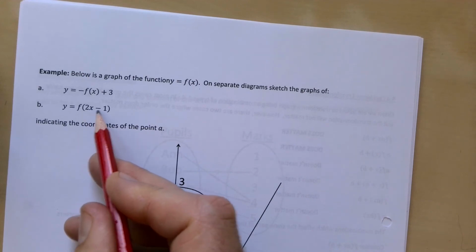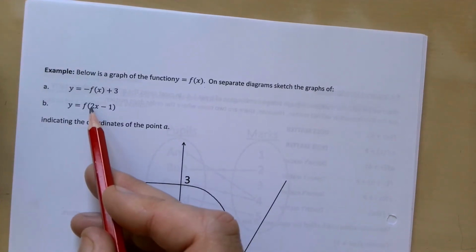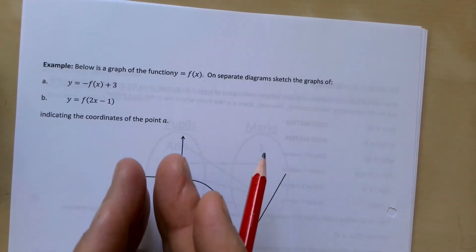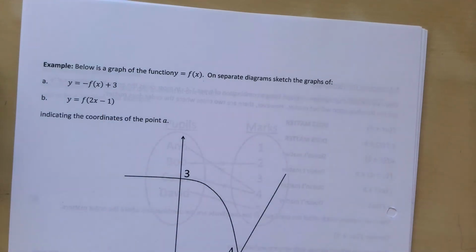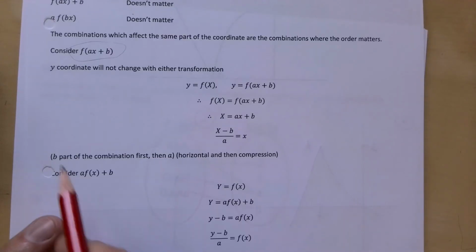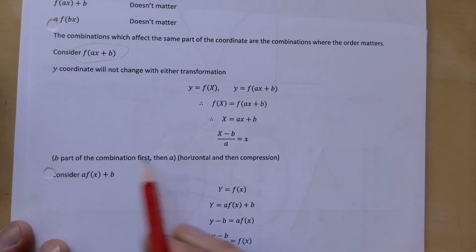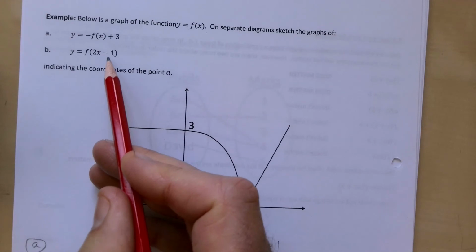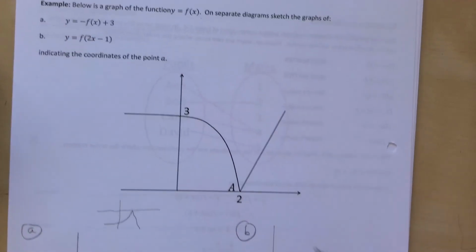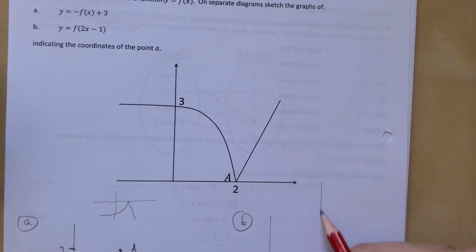Okay. This next one, y equals f(2x minus 1). So the 2 squeezes it in quite close. The minus 1 is going to move it to the right 1. Let's see which of the two that is. It's this form here. So we actually have to do the b part first and then the a for these reasons here. The b part first: we want to move everything to the right 1.